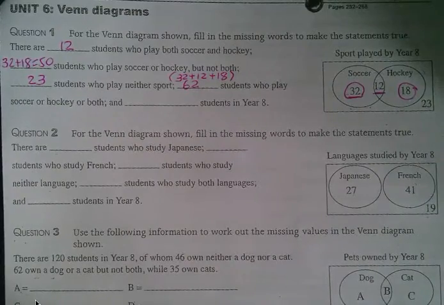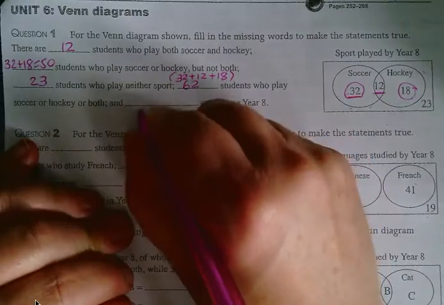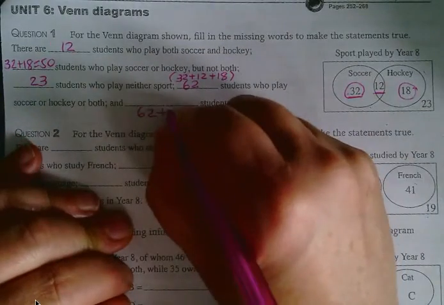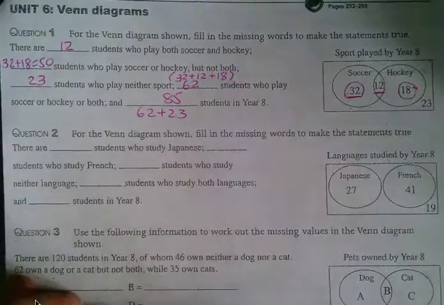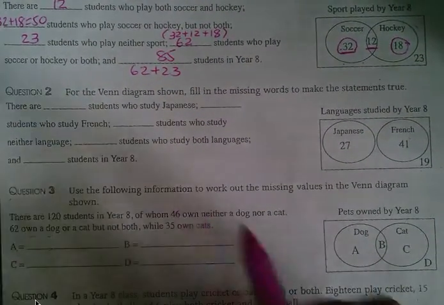And how many students are in year 8? 85. You add that with this. So it was that 62 in the circles plus the 23 is 85. Next, we're only checking answers.